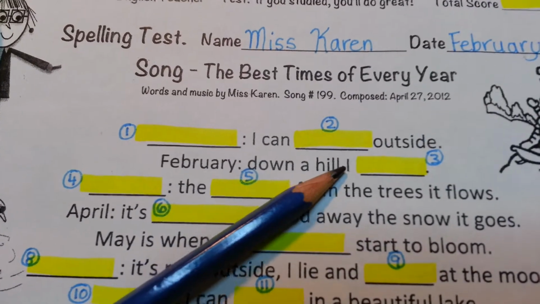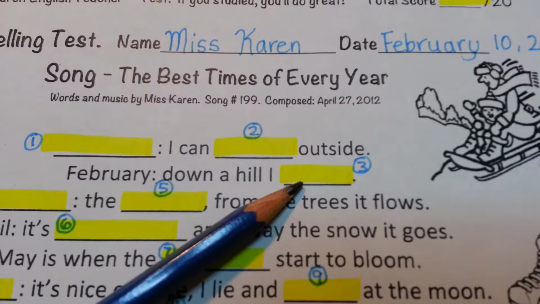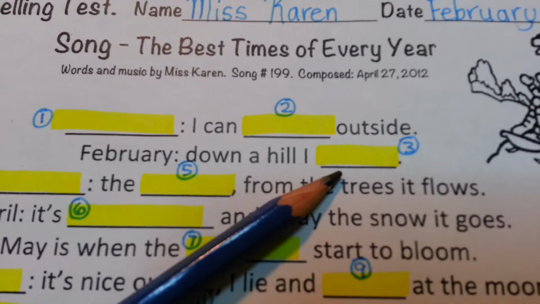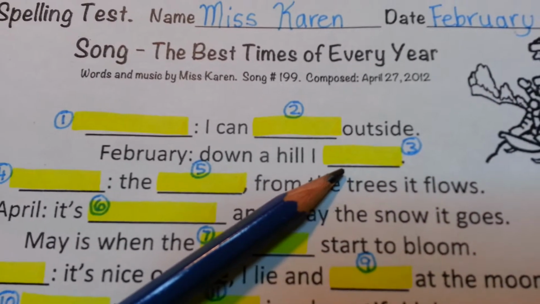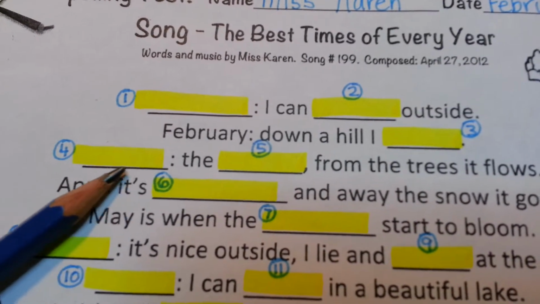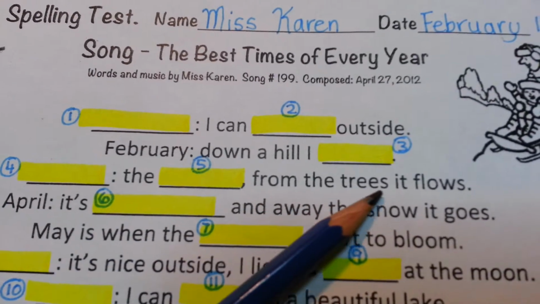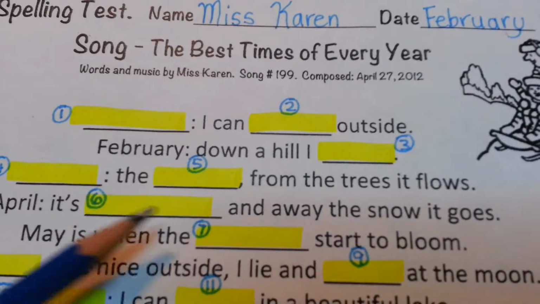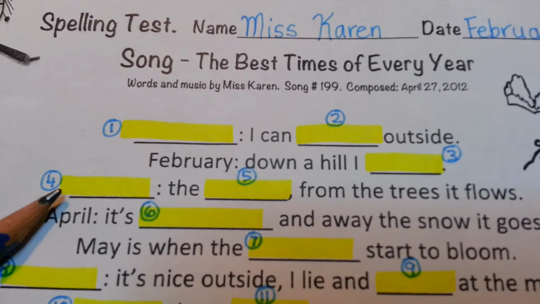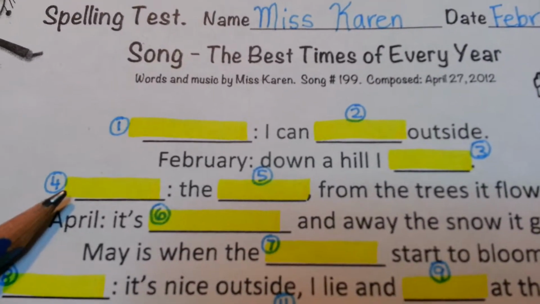February. Down a hill I whoosh. What do you do down a hill? Number 4. In that month, the blank from the trees it flows. Now remember, this song was written in Canada, and in Canada we have maple trees.